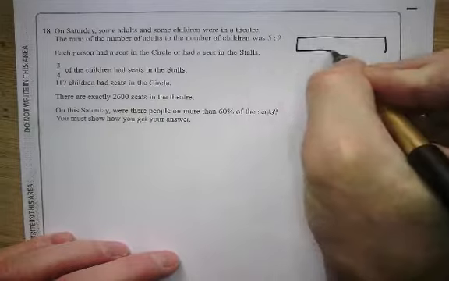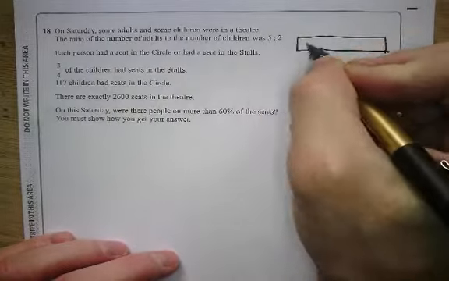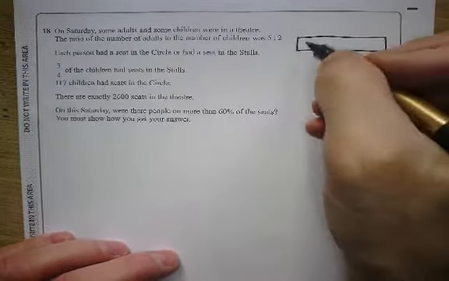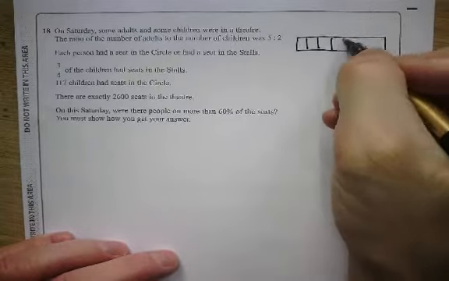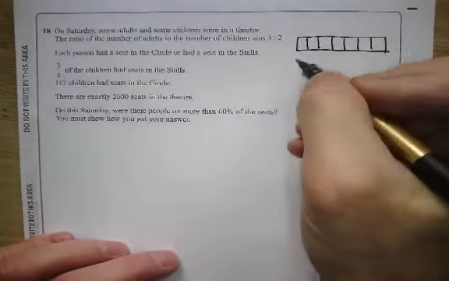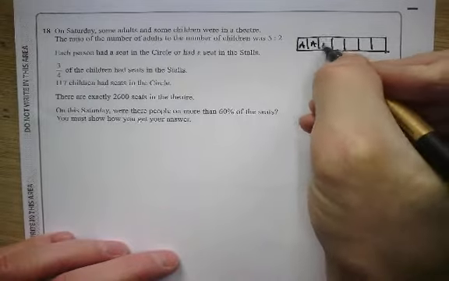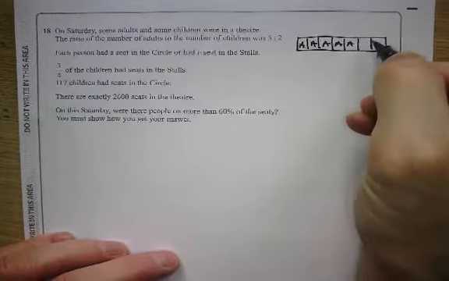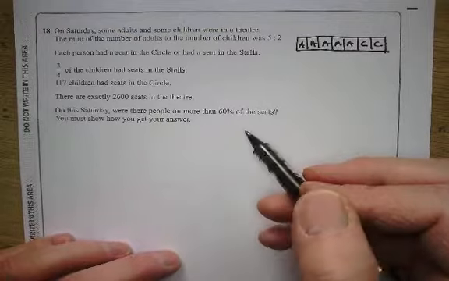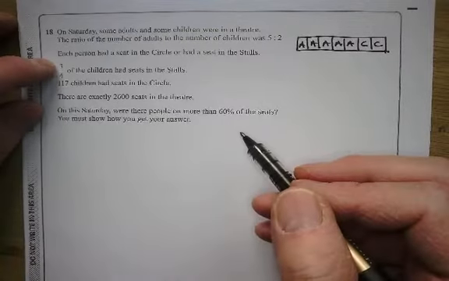So I'm going to just do a little bar like that. I always like doing this. And I know that I need 7 cells because there are 5 there and 2 there. So I'm going to have 7 cells. 1, 2, 3, 4, 5, 6, 7. There you go. And I know that I've got adults, so put A, and there are 5 of them, and 2 sets of children. So I'm just setting myself up. I see ratio, I do that straight away.